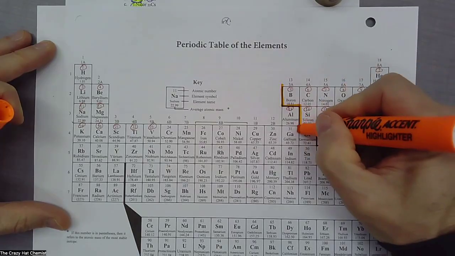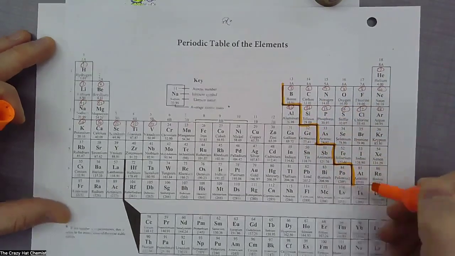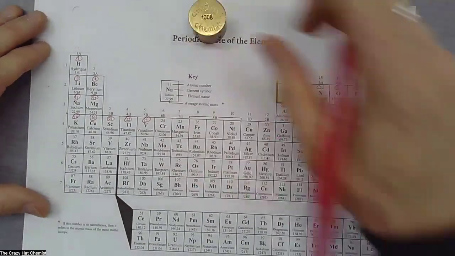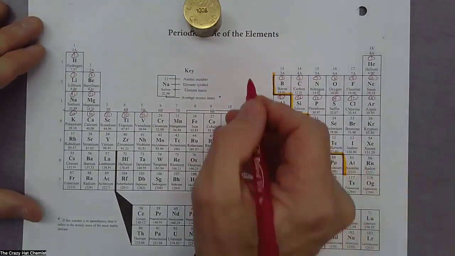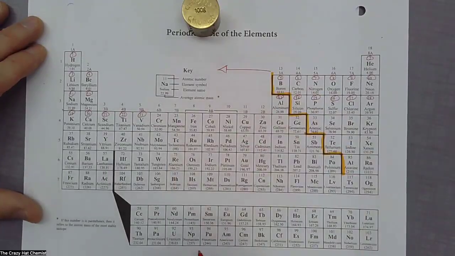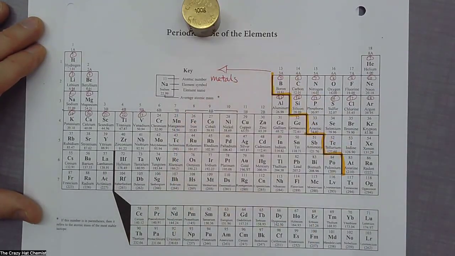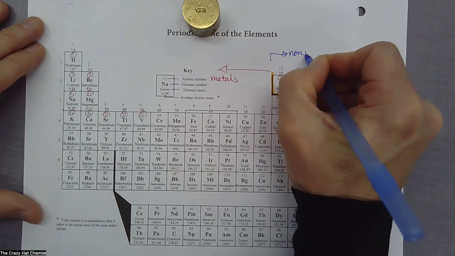So I'm just going to highlight this here. This line denotes the placement of where the metals and the nonmetals are. Everything to the left of this line are metals. And everything to the right of this line are nonmetals.